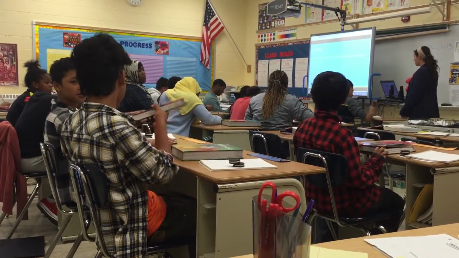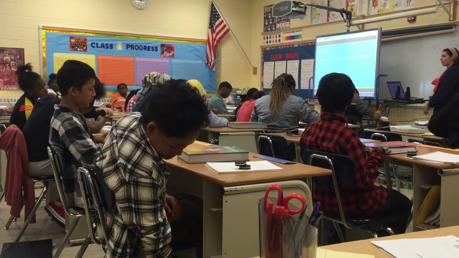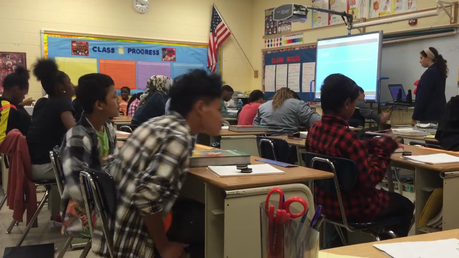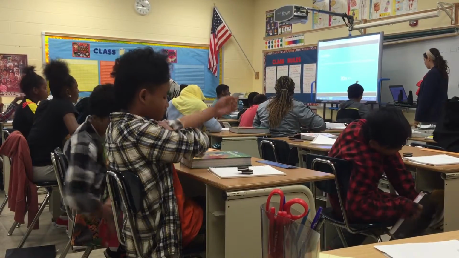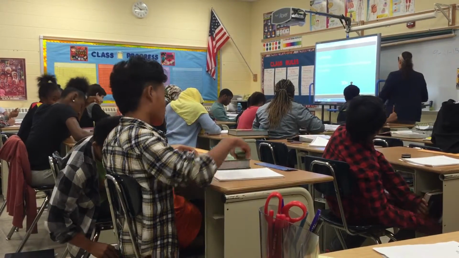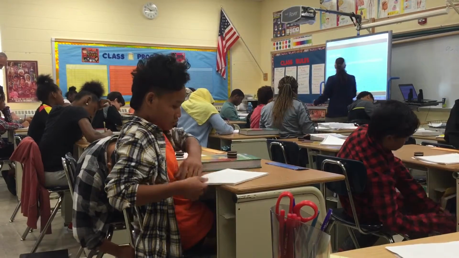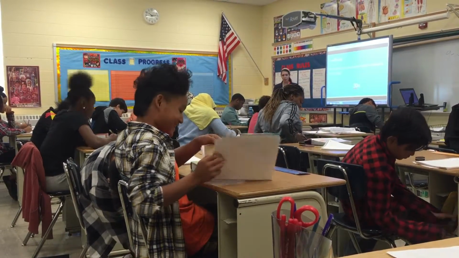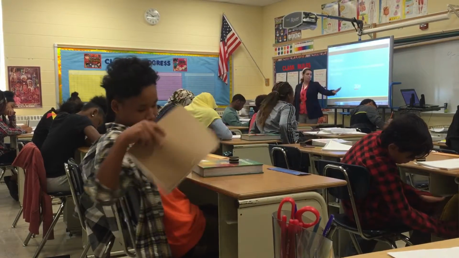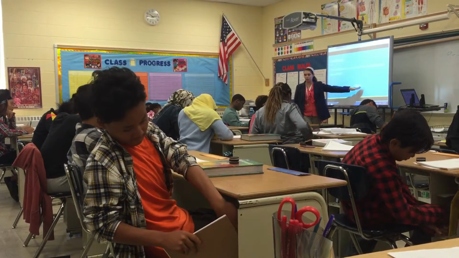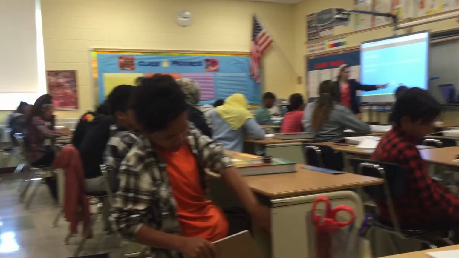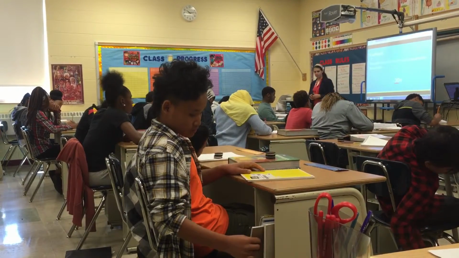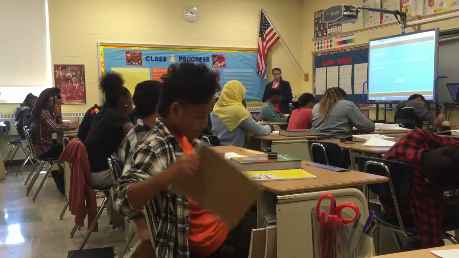Alright, so the variable is going to be the letter that represents a number. We're moving forward. Coefficient. The coefficient is the number that is multiplied by the variable. So the coefficient is the number that we find right next to the variable. The variable is the letter, the coefficient is the number.